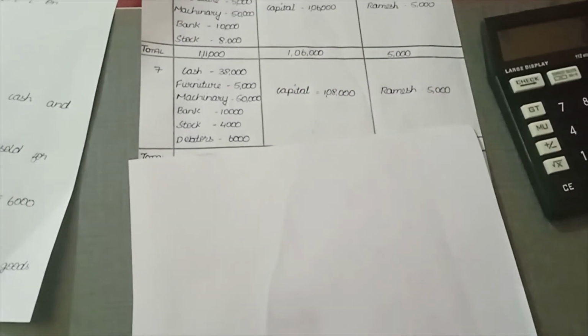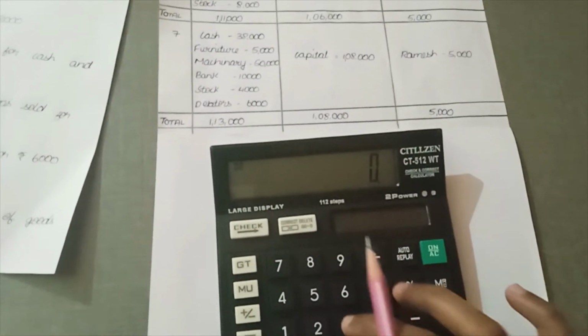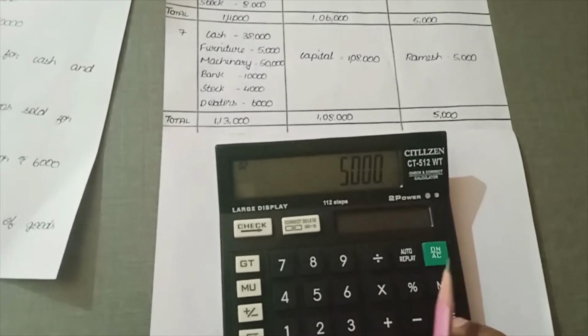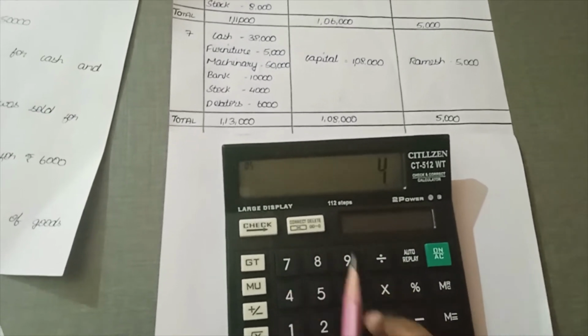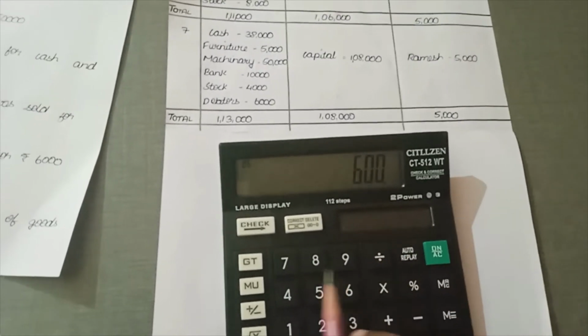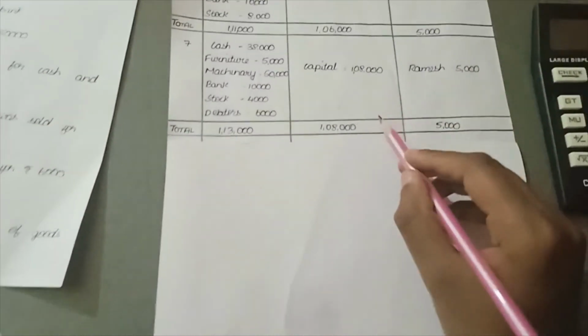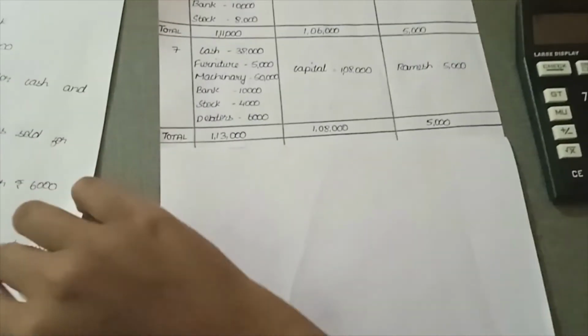Ramesh account will be the same as I said, we have not yet paid, so it is 5,000 rupees. If you add all this, 38,000 plus 5,000 plus 50,000 plus 10,000 plus 4,000 plus 6,000, we will be getting 1,13,000. If you add capital plus liabilities also, we'll be getting 1,13,000 itself.